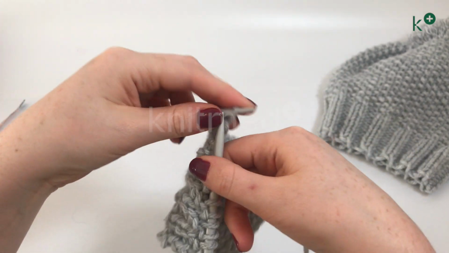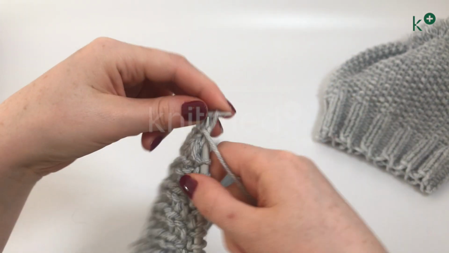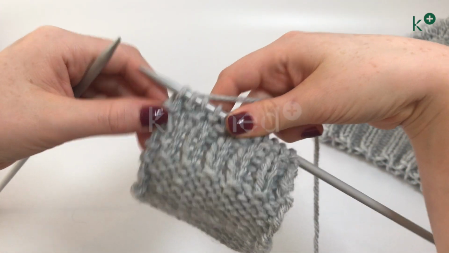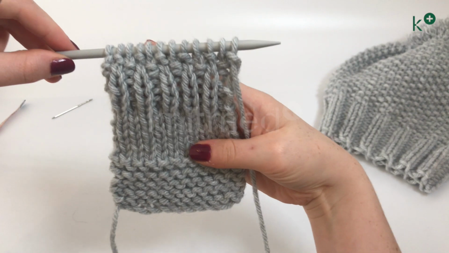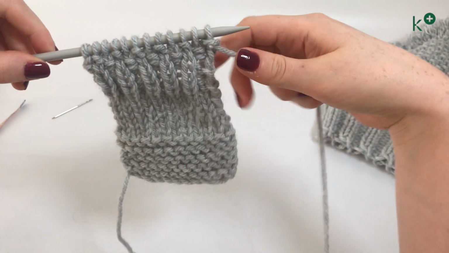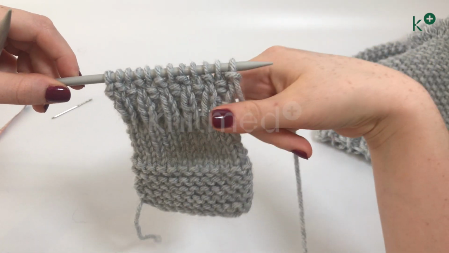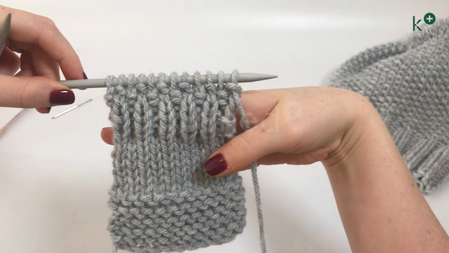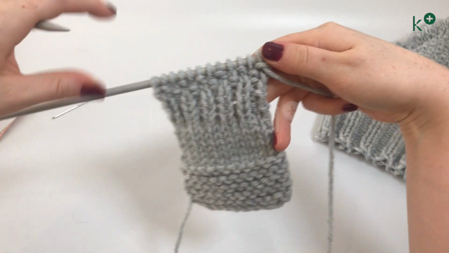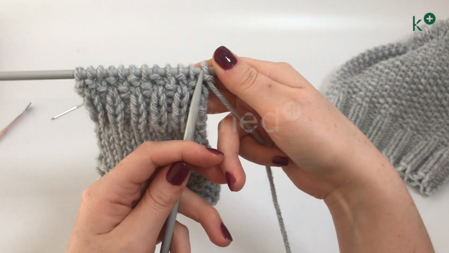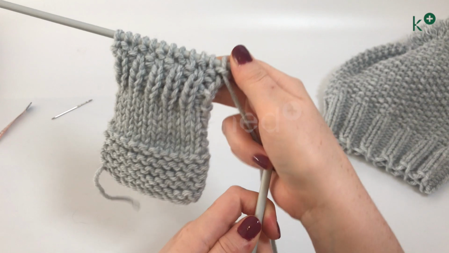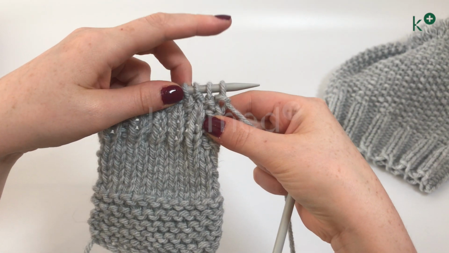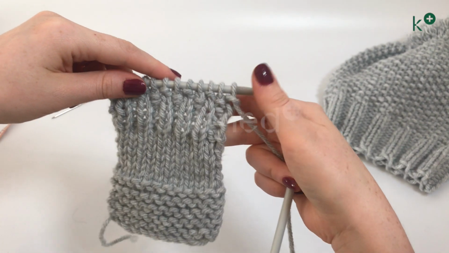Because I started with a purl stitch and I have an even number of stitches, this row is going to finish with a knit stitch. If we were still working in rib, finishing with a knit stitch would mean that I'm going to start with a purl stitch, but because we're now working in moss stitch, now that I can see a bump facing me, I'm going to start knitting. So if you knitted the last stitch, in moss stitch you will knit the first stitch. So it's the opposite of rib.